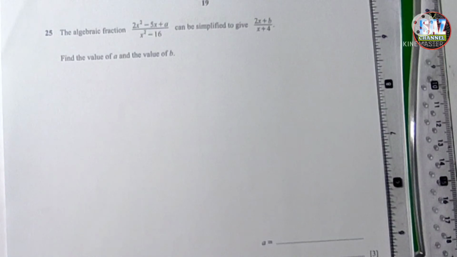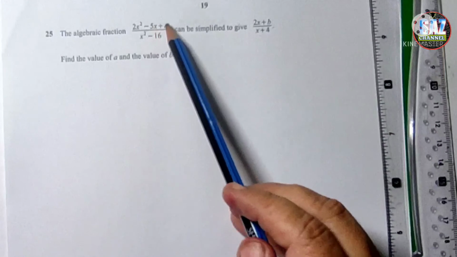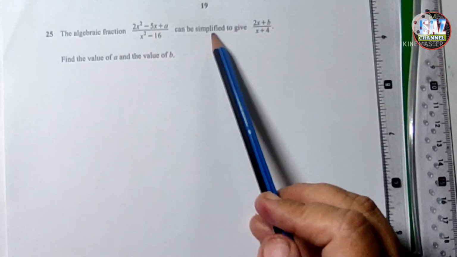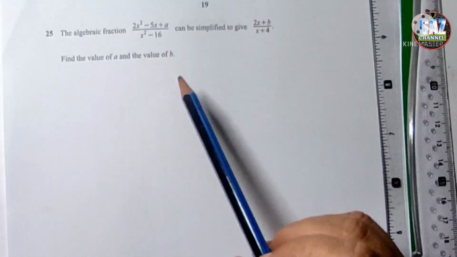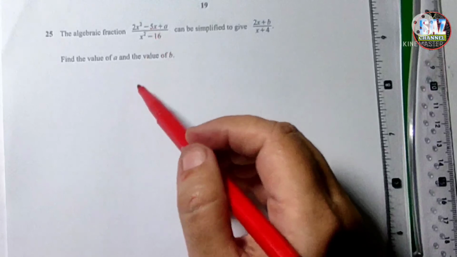Okay, the question says that the algebraic fraction 2x squared minus 5x plus a upon x squared minus 16 can be simplified to 2x plus b upon x plus 4. Find the value of a and b. This is a really important question, and this time the algebra question has come with a little change. So let's think about how to reach the answer. Okay, let me write the question here.